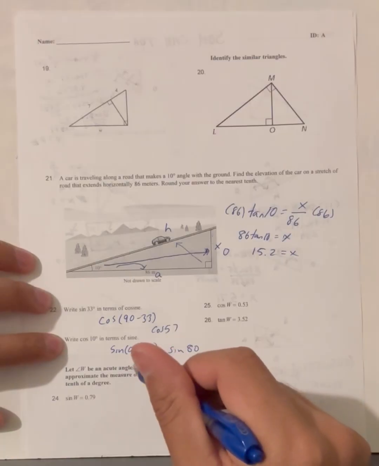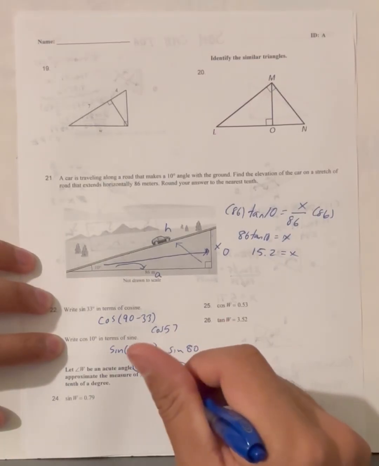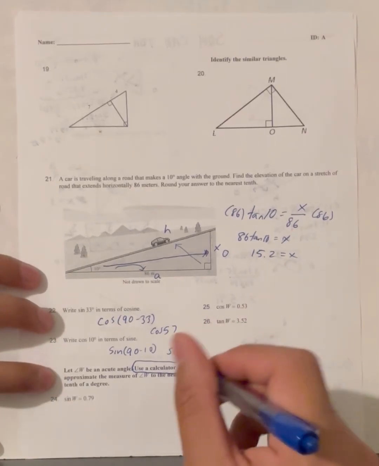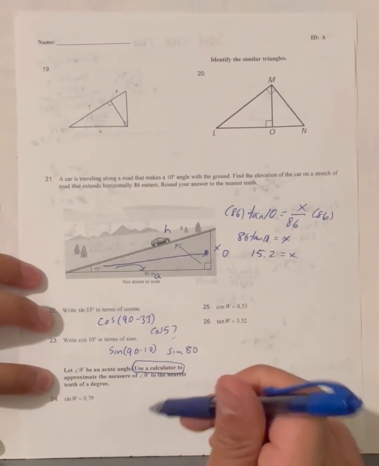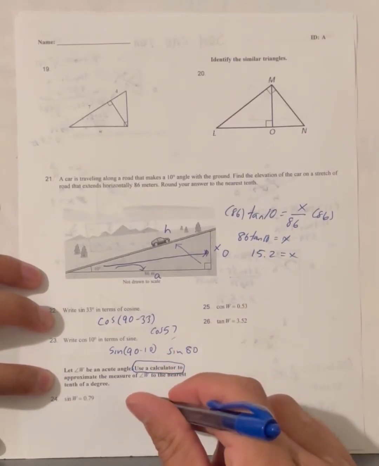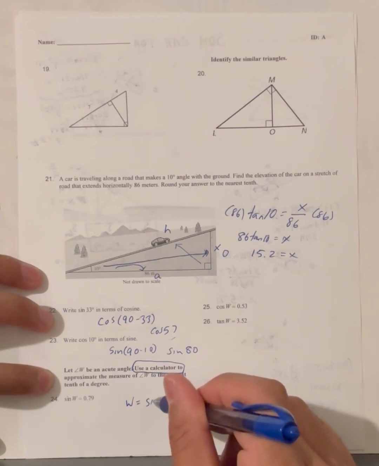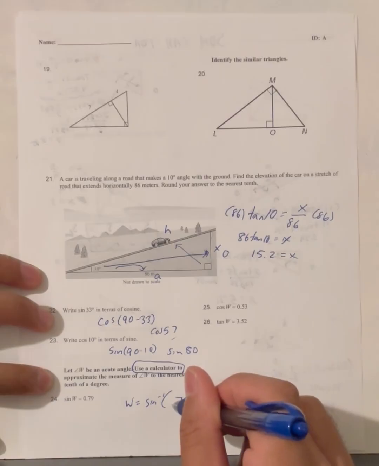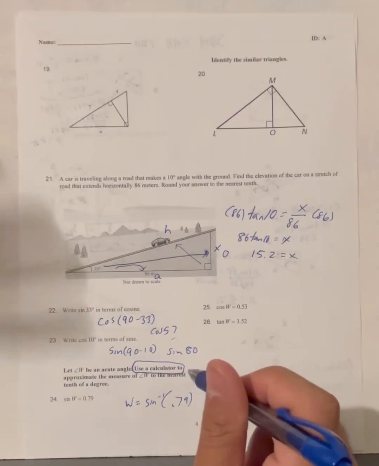Okay, in the next questions, we're going to use a calculator, because we can't do it in our heads, to solve for the angle that we need. Okay, so sine W equals 0.79. To solve this, we're going to say W equals sine to the negative 1 of 0.79. Then put this in a calculator. It'll give you 52.2.